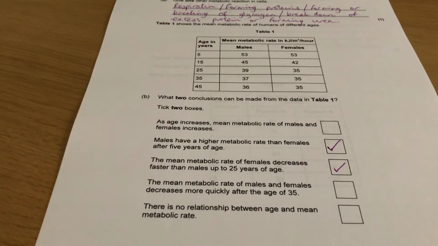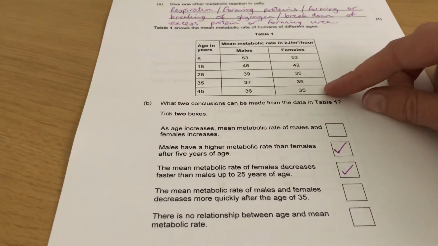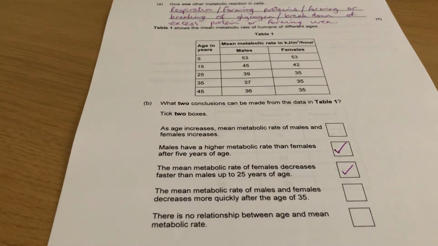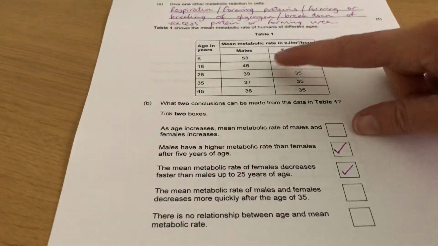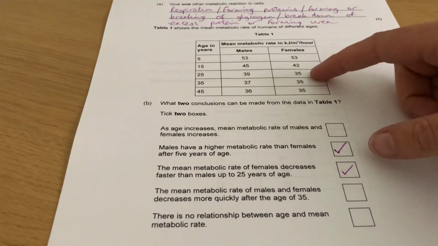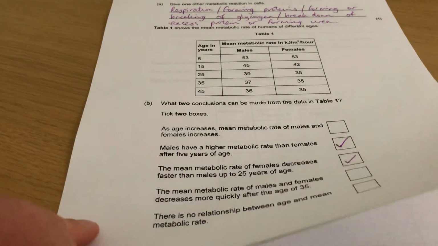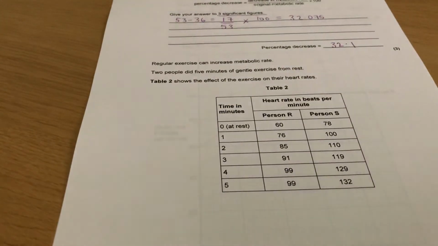Okay, so we get a bigger decrease here up to 25 years, and then we just get that static place. Okay, so the mean metabolic rate decreases faster than males up to 25 years. So you can see 42 is a bigger drop than 45 from 53, again with 35, and then it just stays the same. Okay, into the next part of the question.